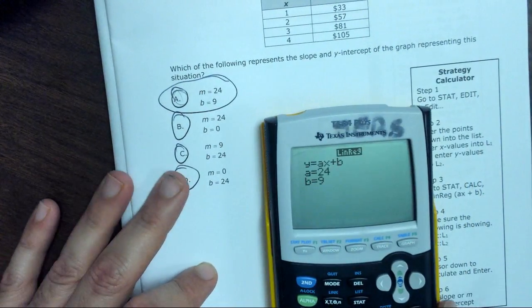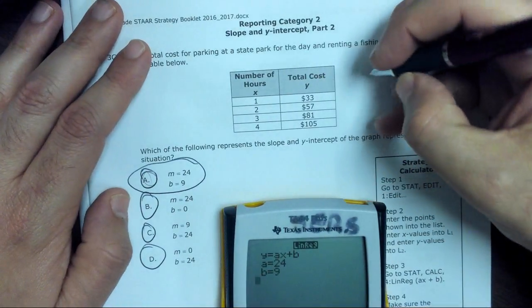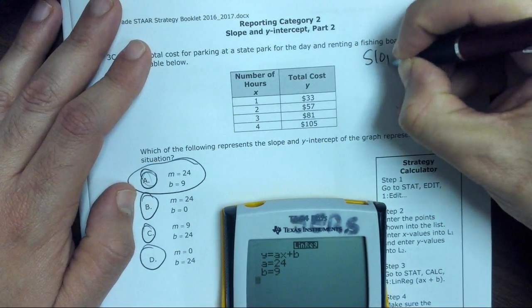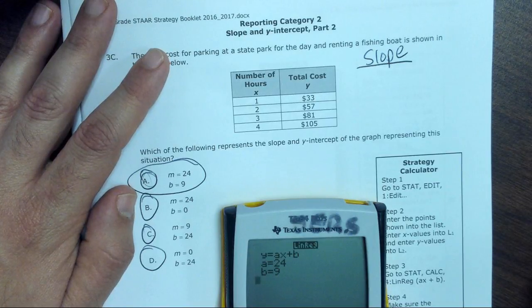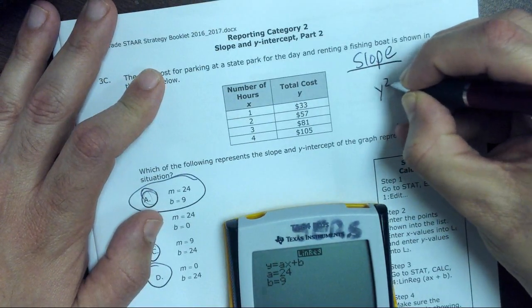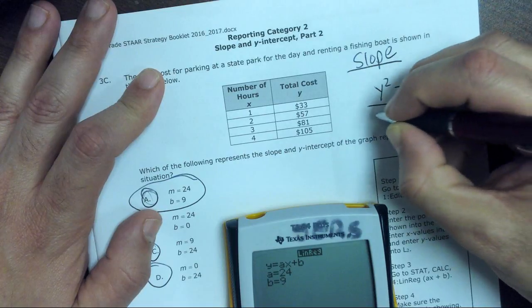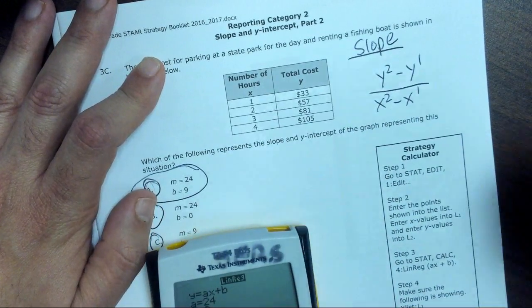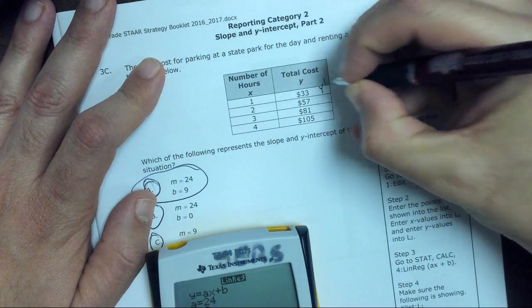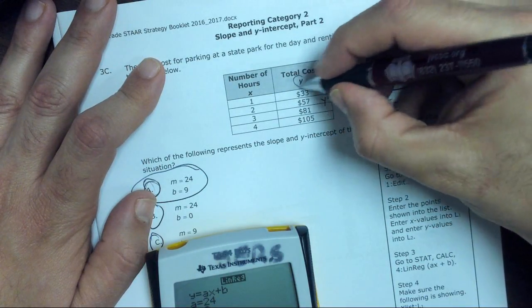To do it manually, let's do the slope manually. On your formula chart, it'll say slope intercept. The formula is y2 minus y1 divided by x2 minus x1. So this is y1, this is y2, because that's your y.